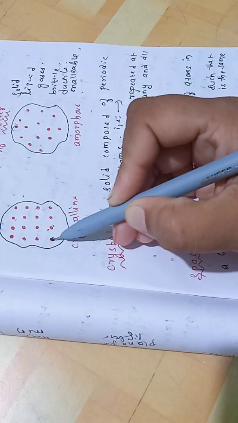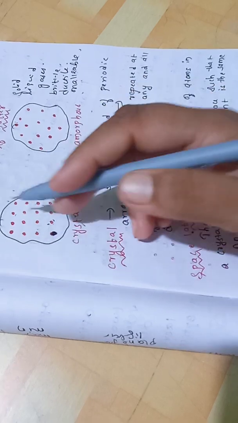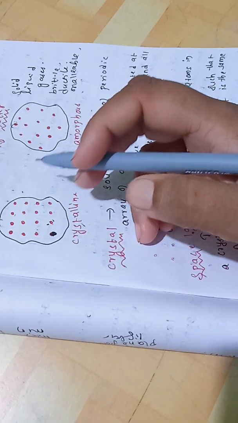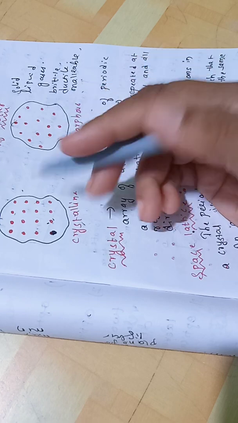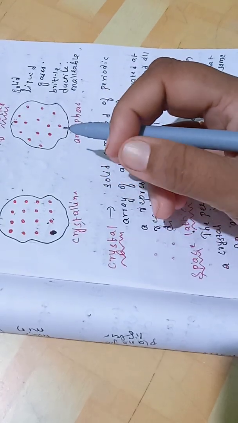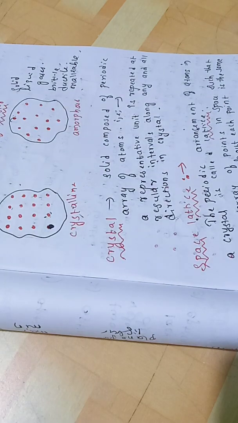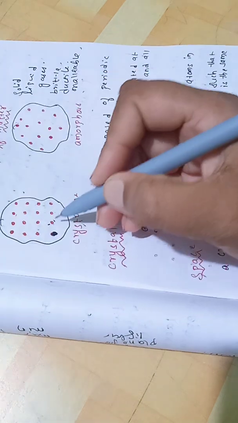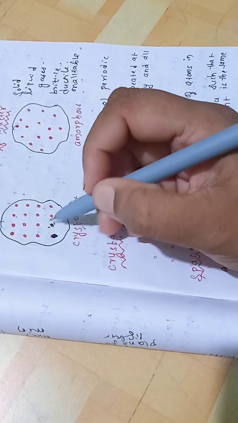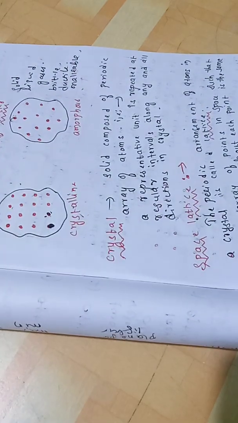If we take one particular point, you see it is repeating in all directions or any one direction. One particular unit repeated at regular intervals along any or all directions, taking one, the same thing is repeating.